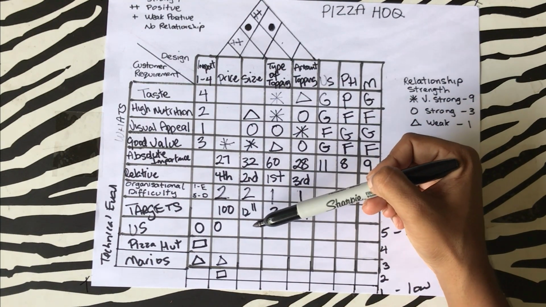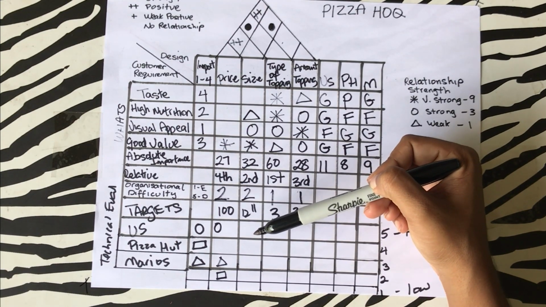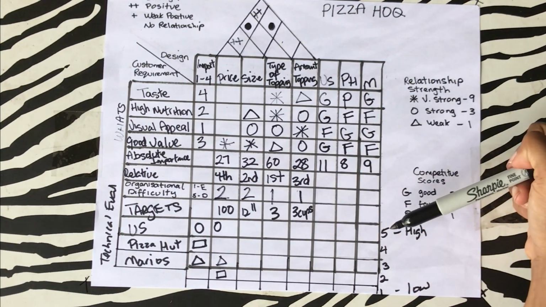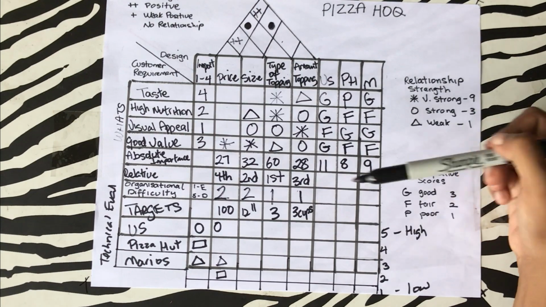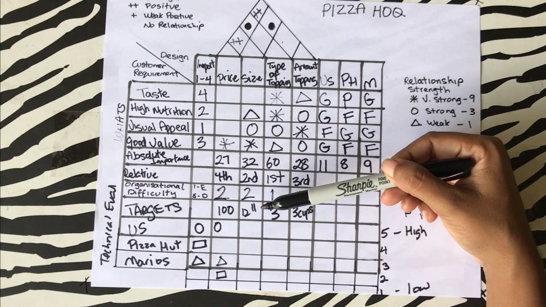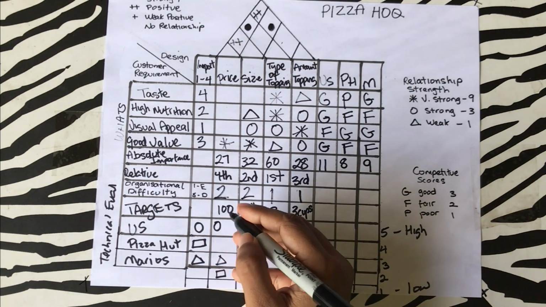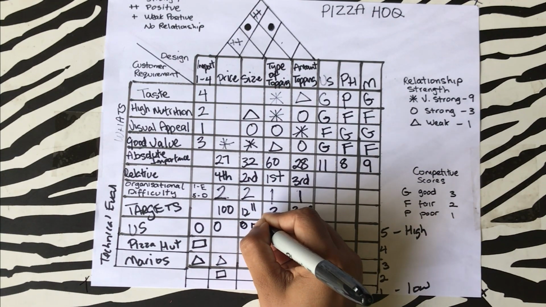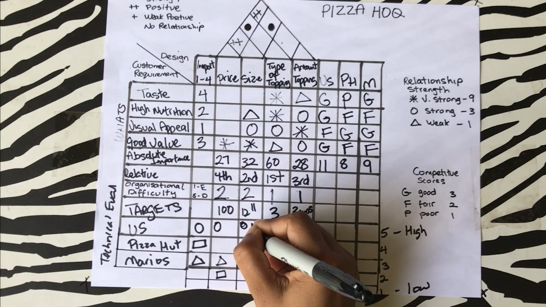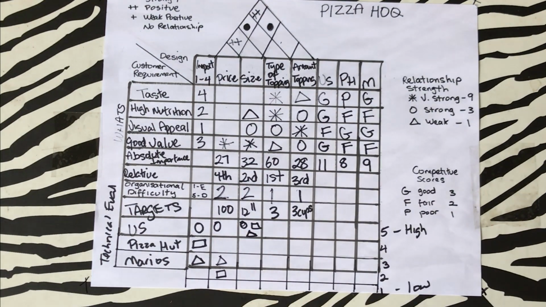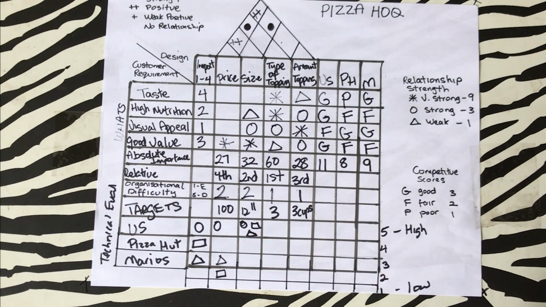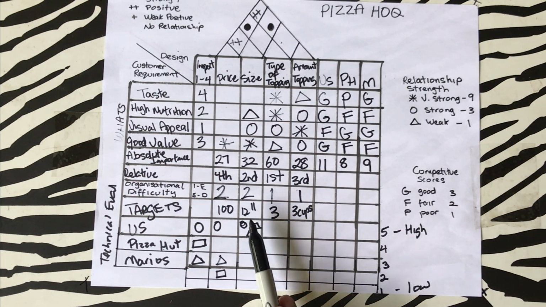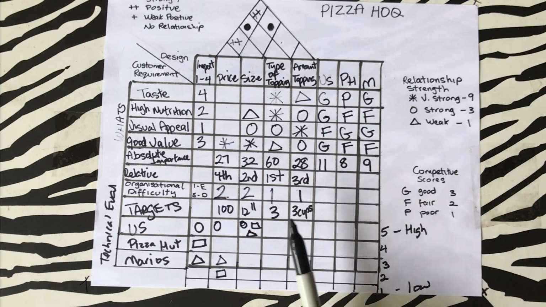The next criteria here is size. Well, I think everybody can achieve the size target pretty well because it's just 12 inches. So we'll put our company here, we'll put Pizza Hut, and we will put the triangle, which is Mario's. So we all got 5 because we all can create a 12-inch pizza easily. Alright, let's look at the next target.